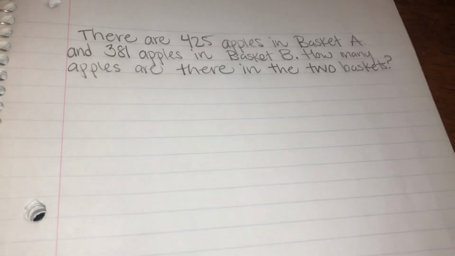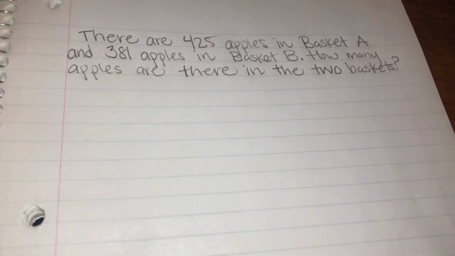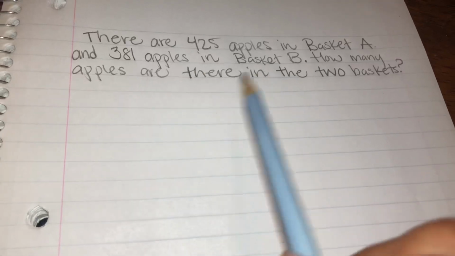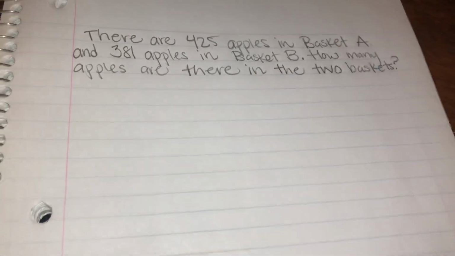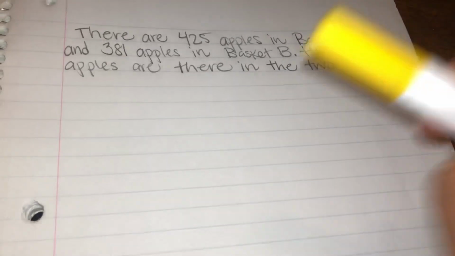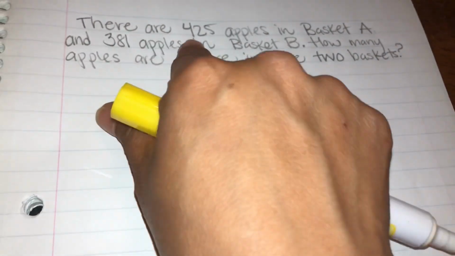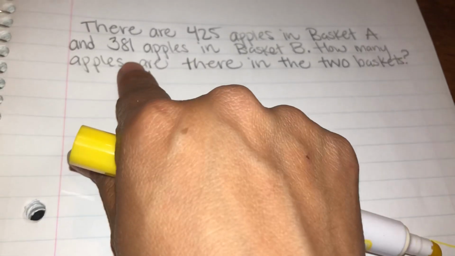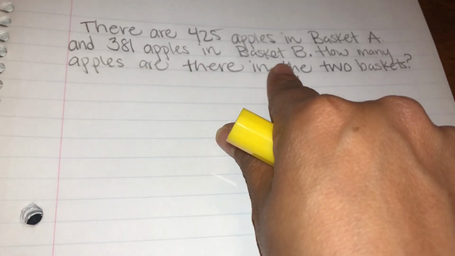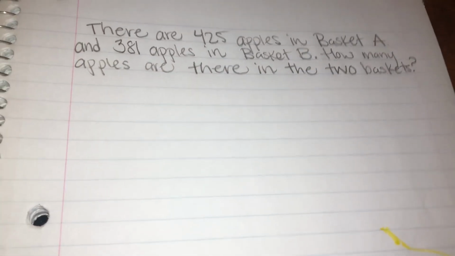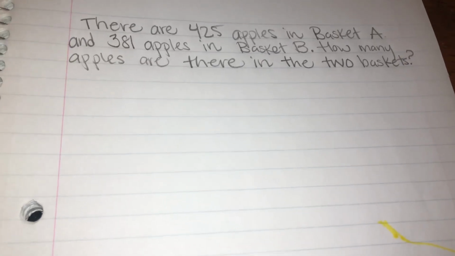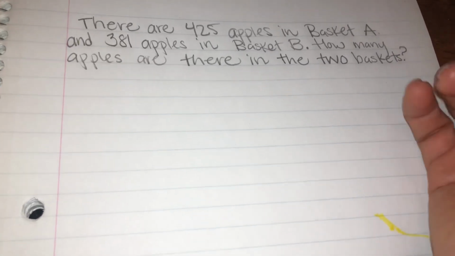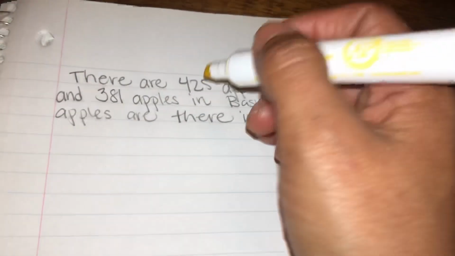So first of all, we read the story together. They need to understand the story before they actually begin solving the problem. So the first thing we do is we read it. So there are 425 apples in basket A and 381 apples in basket B. Okay, so the story is about apples. There are apples in two baskets, 425 apples in basket A, so we highlight that part.